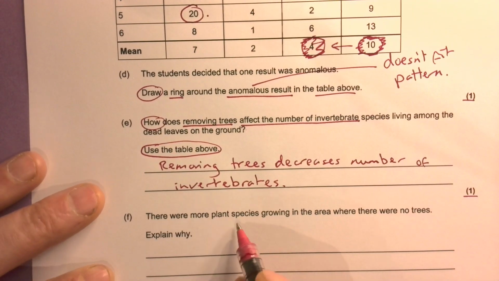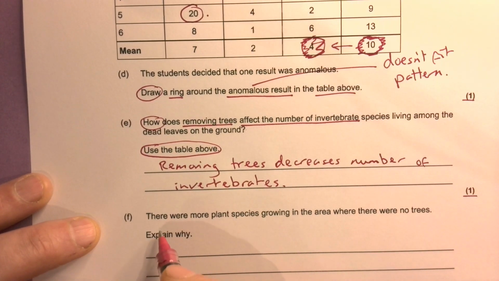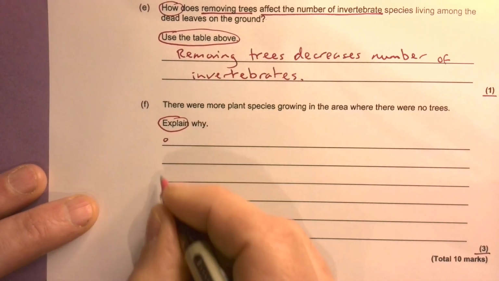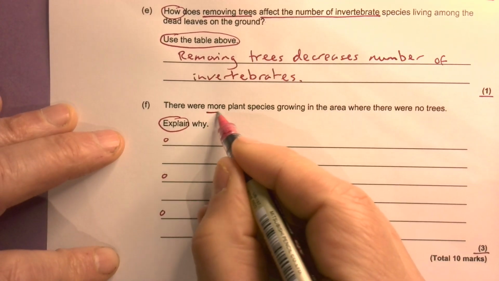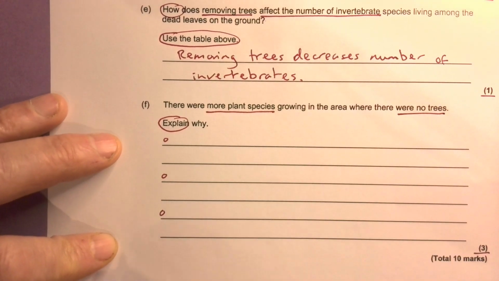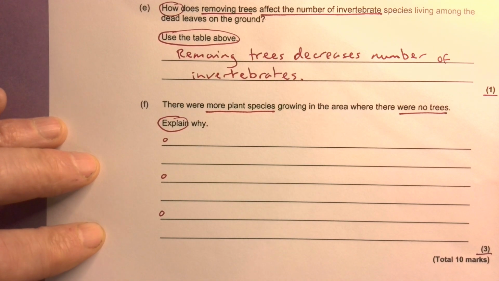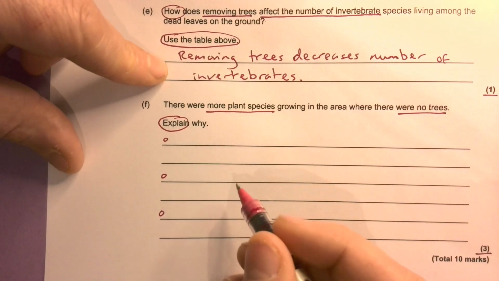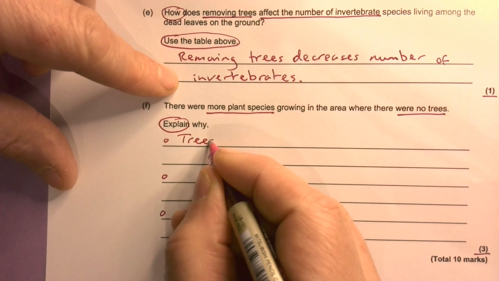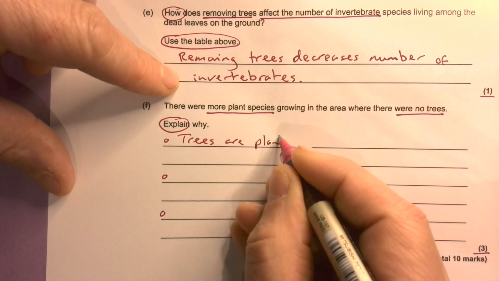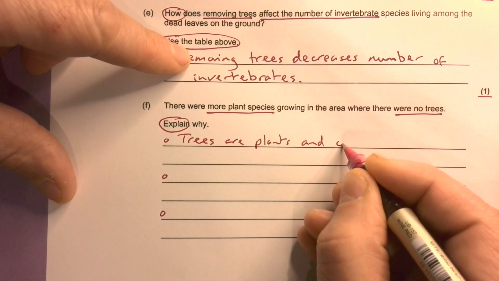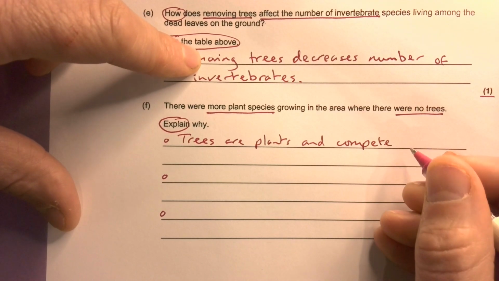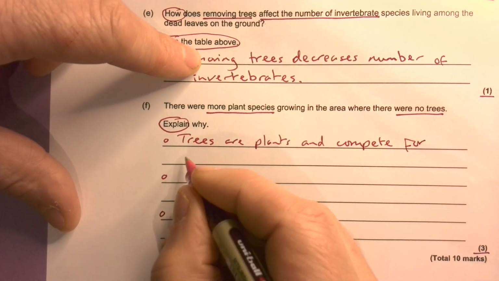There were more plant species growing in the area where there were no trees. Explain why. It's 3 marks: 1, 2, 3. So there were more plant species where there were no trees. Well, what's going on there is there's less competition, isn't there? So trees are plants and compete for resources.